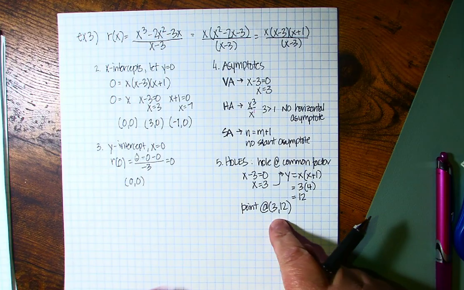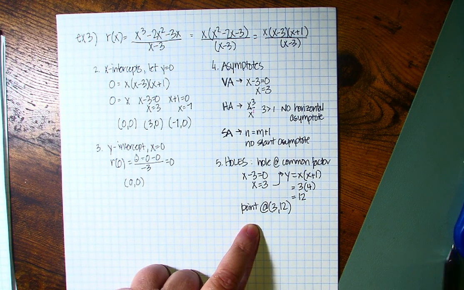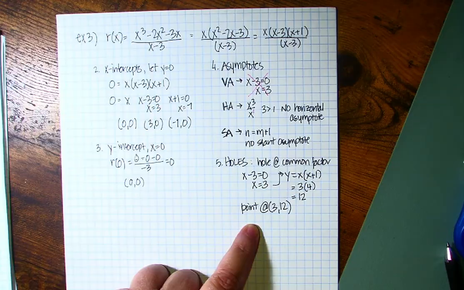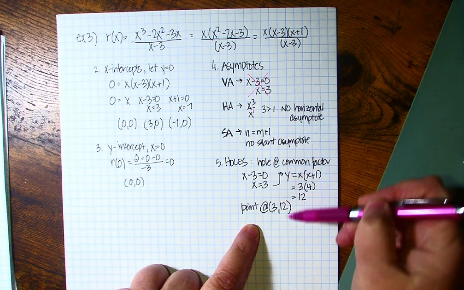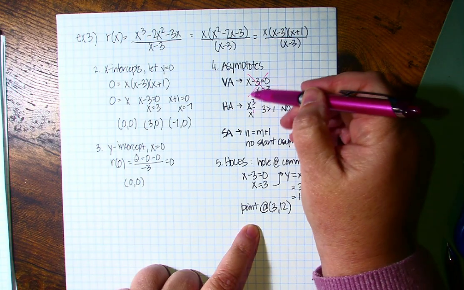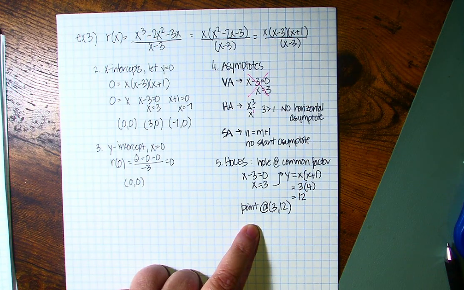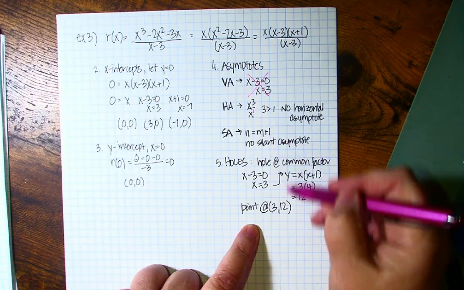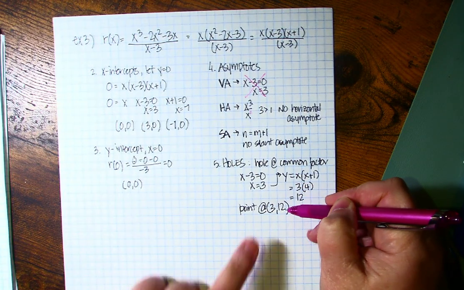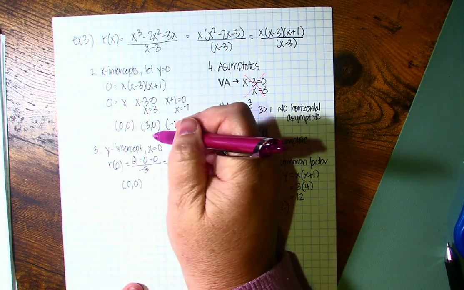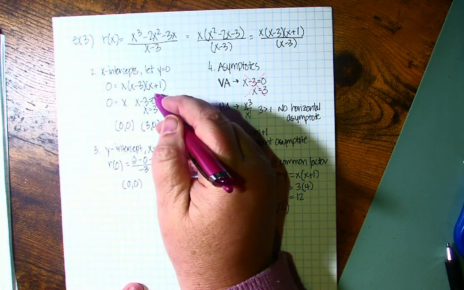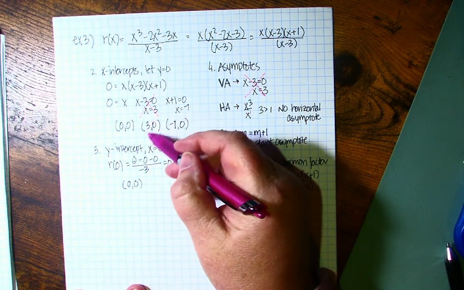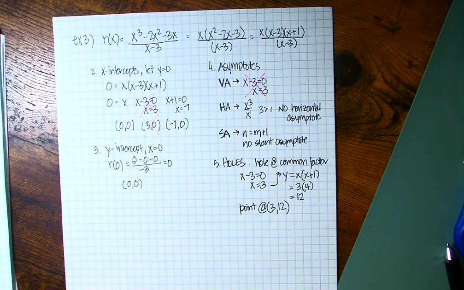Now, because there's a hole there, we do need to recognize that this is going to be a hole and it's not going to be a vertical asymptote. That doesn't always happen. Since our only vertical asymptote is also where our hole is, that negates that vertical asymptote. If there were other vertical asymptotes, we would need to include them, but we're not going to be using this vertical asymptote because it turns out it's actually a hole. It also means that over here, we're not going to be using this particular solution because it's a hole. So this x-intercept we won't be using.